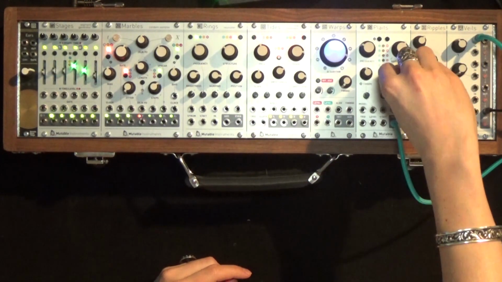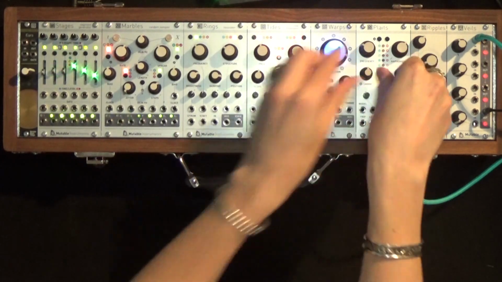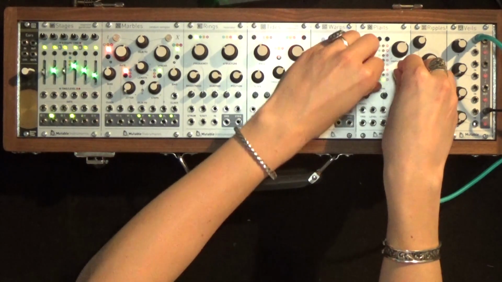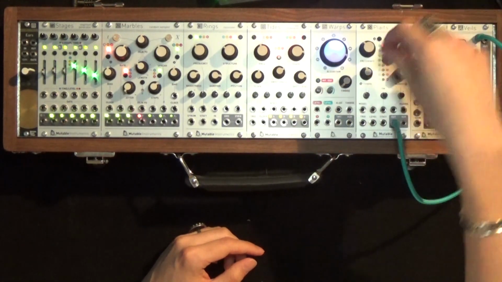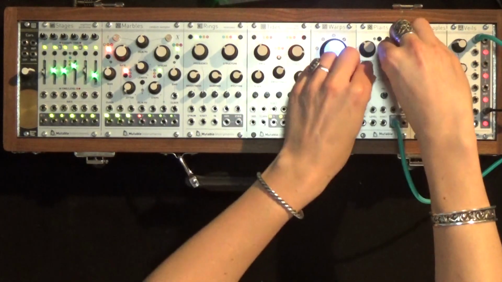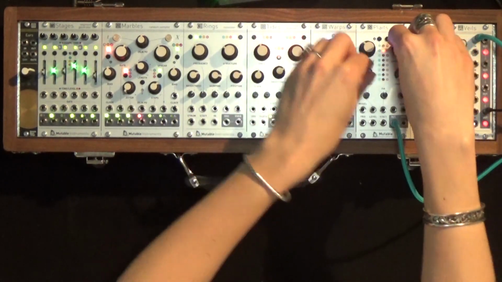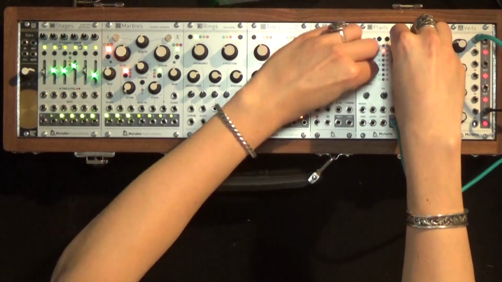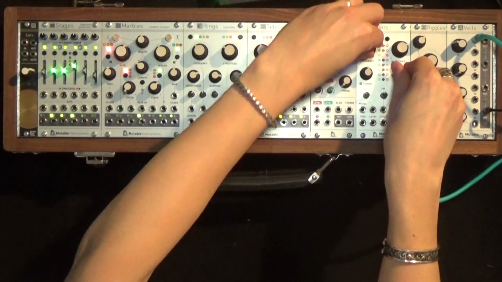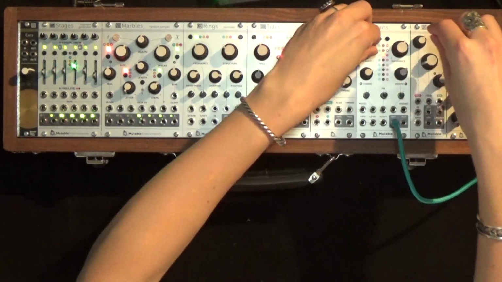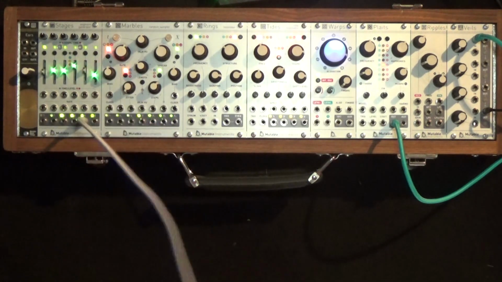Speech synthesis. 1, 2, 3, 4, 5, 6, 7, 8, and there are different banks of words, and some kind of random granular clouds. Different kinds of noise. And you can also use it to generate percussive sound.